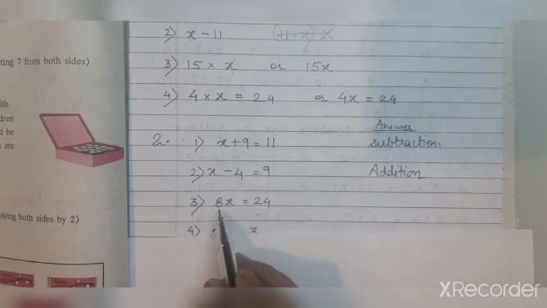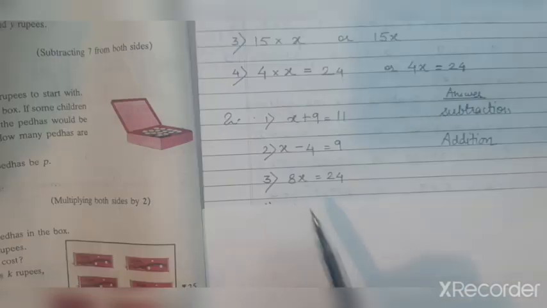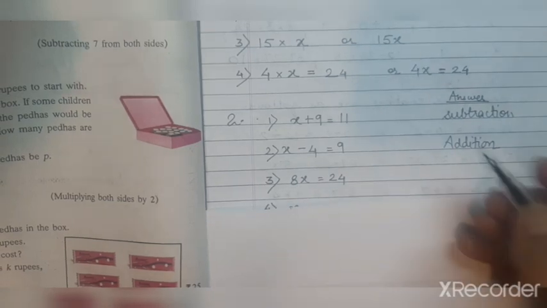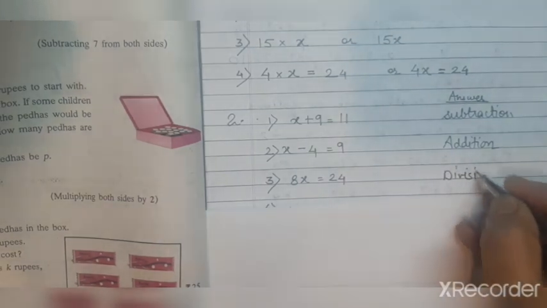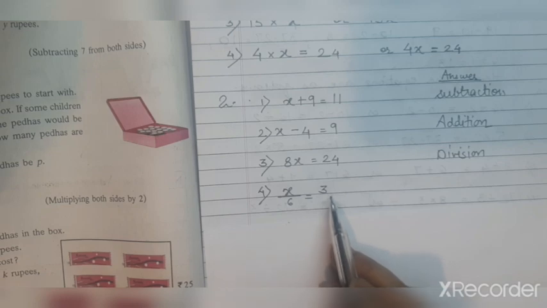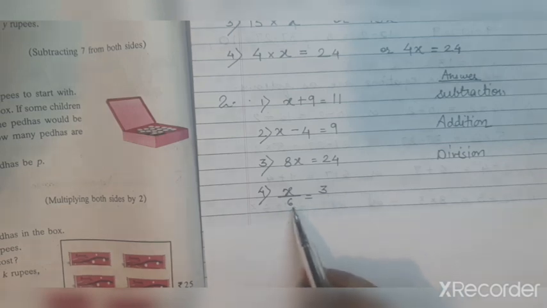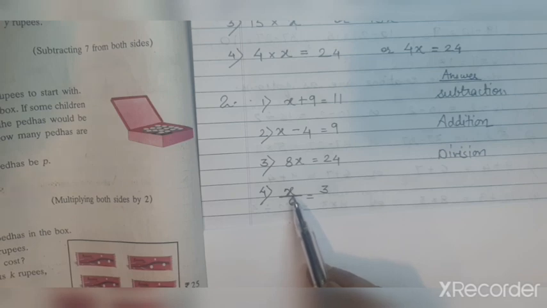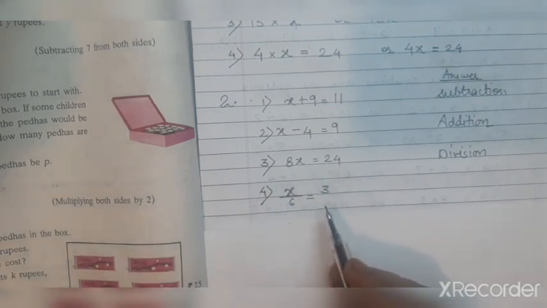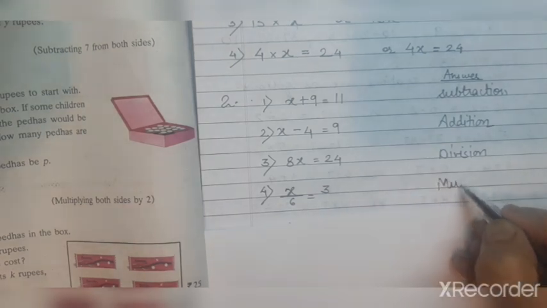Okay. Now here, the variable is x again, but the operation along with the variable is multiplication. So in order to solve this equation, we need to do the opposite operation. Multiplication's opposite is division. So we will do division so that we can solve this equation. And the last one, if you see here, x upon 6 is equal to 3. Upon 6 means divided by 6. So here the variable is x, and what is the operation along with the variable? Division. In the equation, if it is division, while solving we have to do the opposite of division, and that is multiplication.